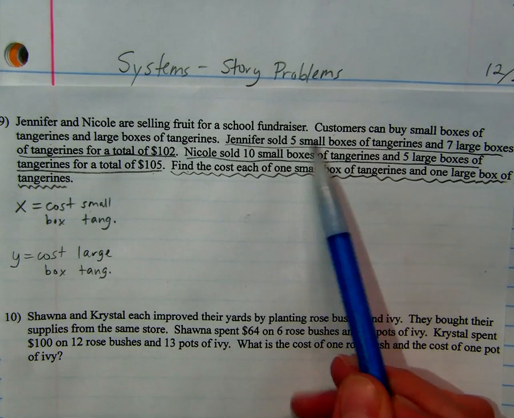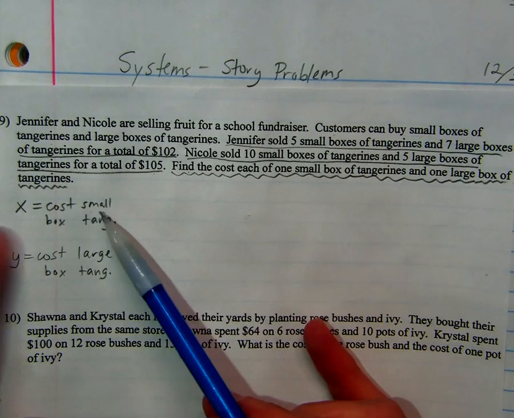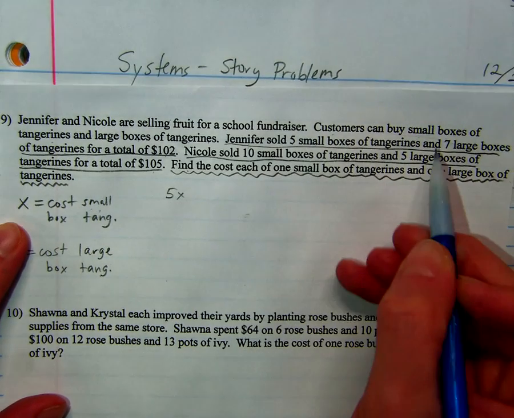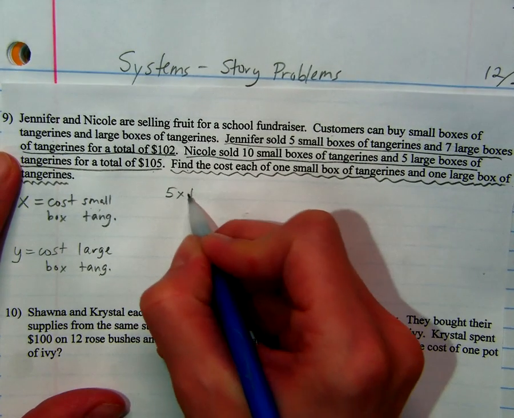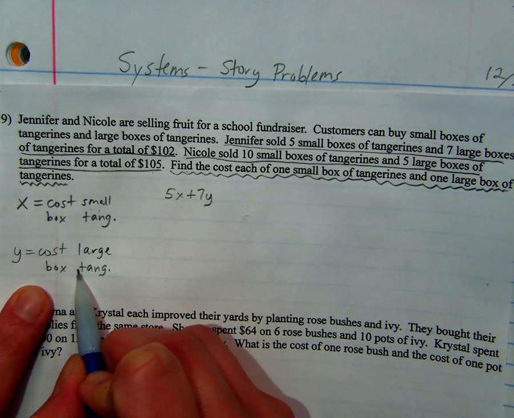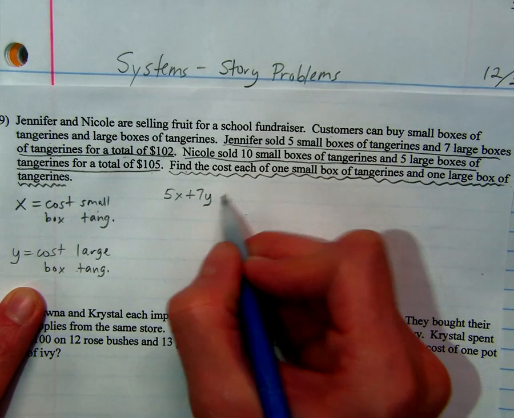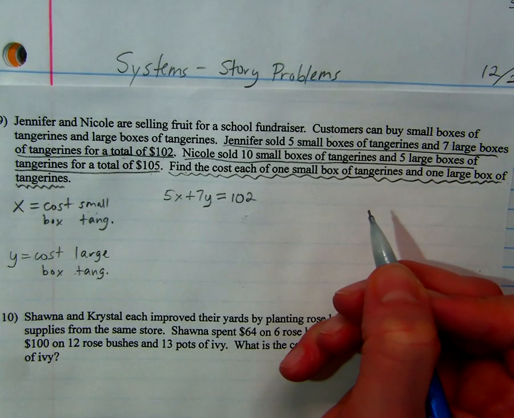Jennifer sold 5 small boxes of tangerines. So let's just do that. 5 small boxes, since small boxes are X, would be 5X. And 7 large boxes of tangerines. So that would be plus 7Y, because Y is the cost of a large box. And the total is 102. So the word total lets us know that's equals 102.